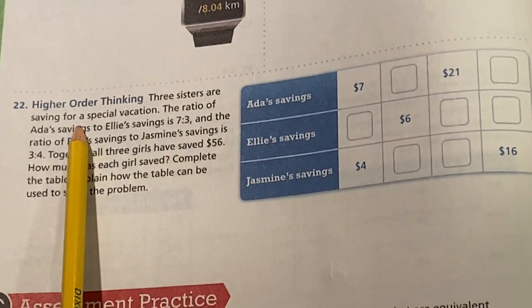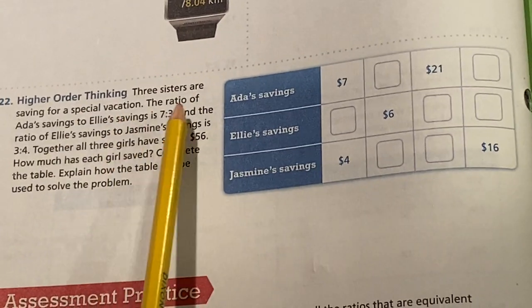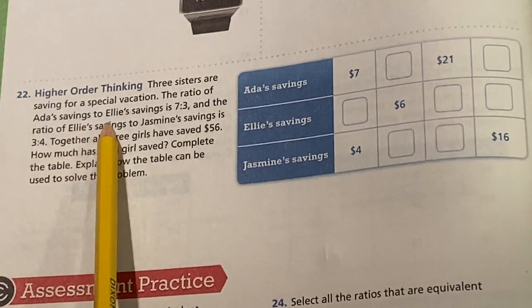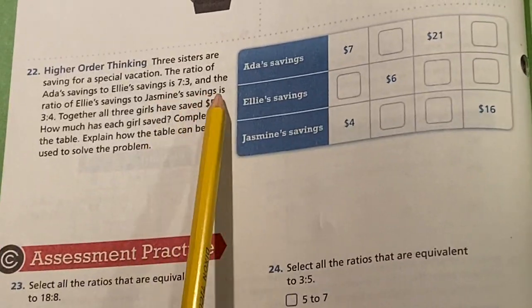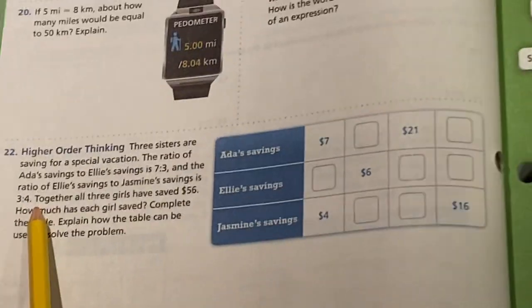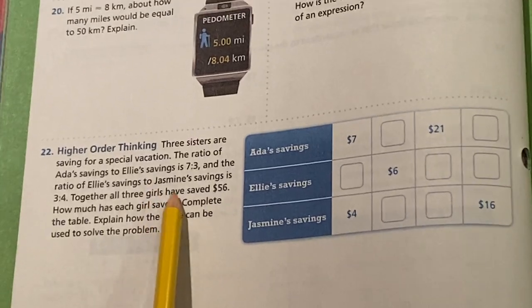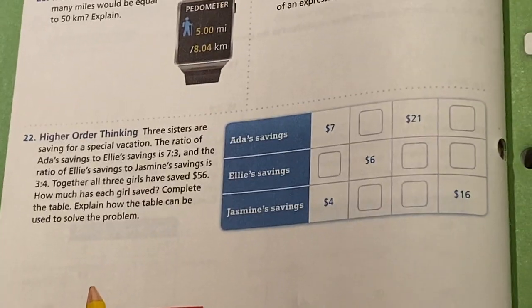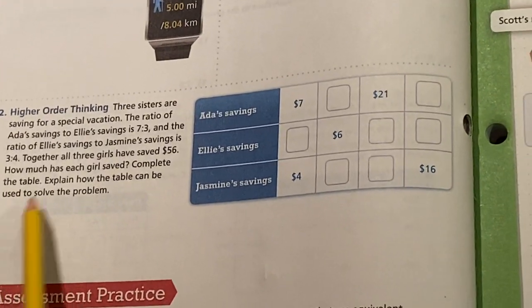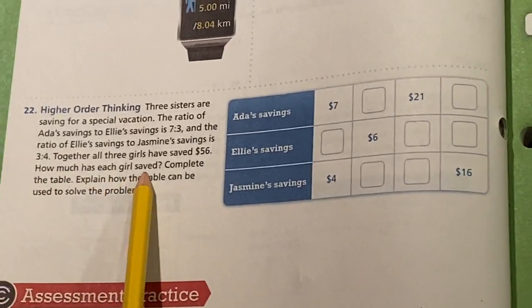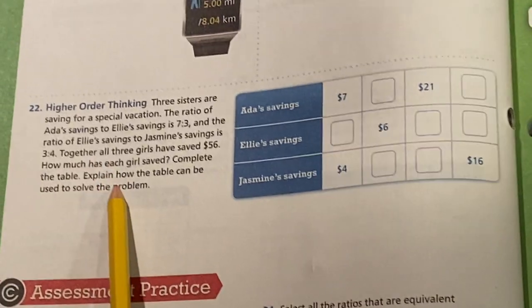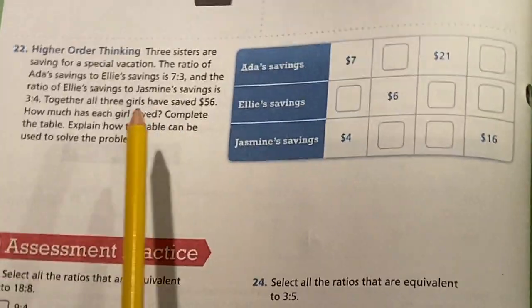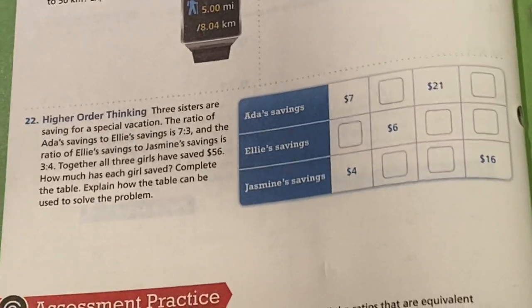3 sisters are saving for a special vacation. The ratio of Ada's savings to Ellie's savings is 7 to 3, and the ratio of Ellie's savings to Jasmine's savings is 3 to 4. Together, all 3 girls have saved $56. Okay, how much has each girl saved? Complete the table. Explain how the table can be used to solve the problem.